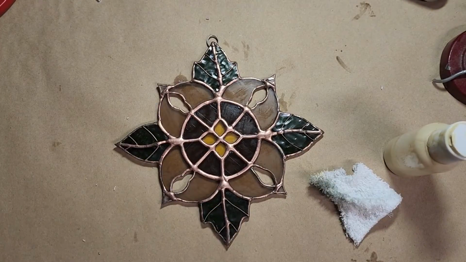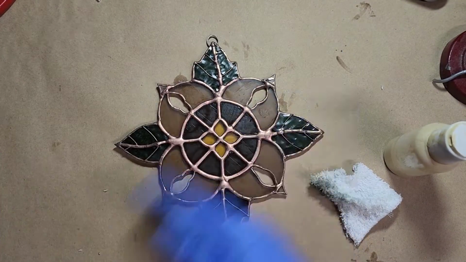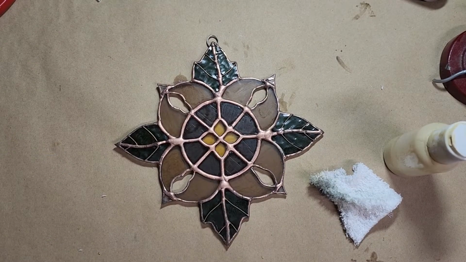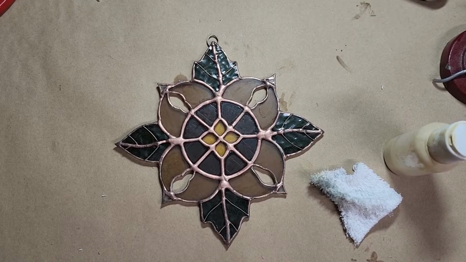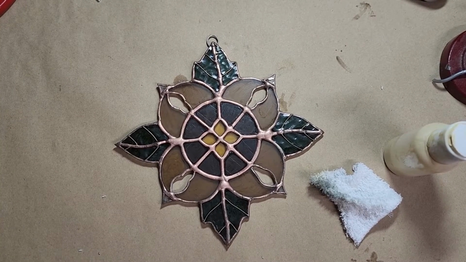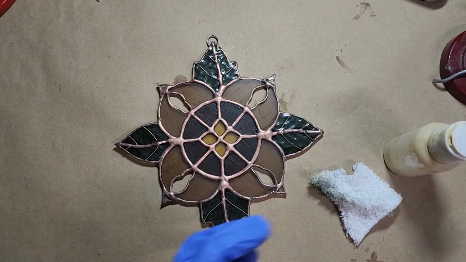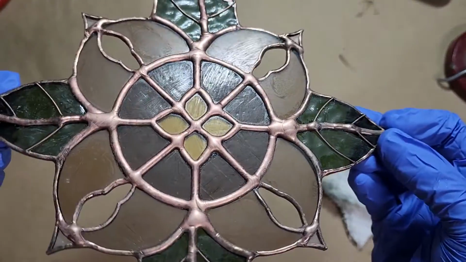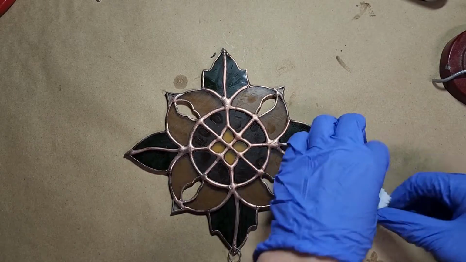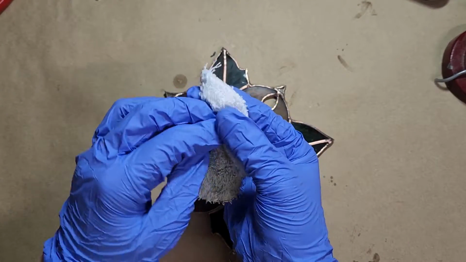And once everything's applied, you want to go ahead and let that sit for 5 to 10 minutes. I wait as small of a time as possible, and a lot of times I just sit there and blow on it to try to dry it faster. But you want to let it sit, and you want to let it kind of form a fog over your glass and your solder. Now for your polishing, I want you to keep something in mind.